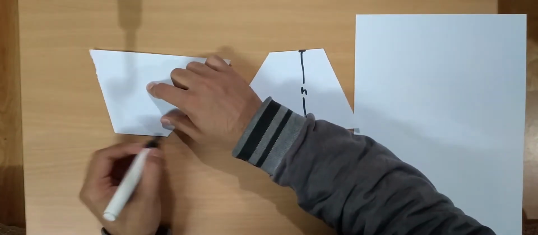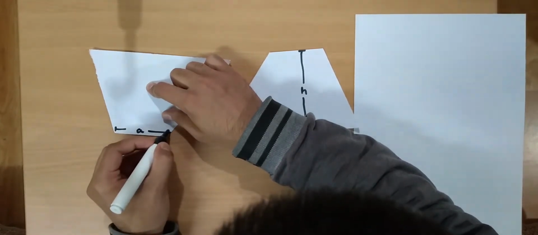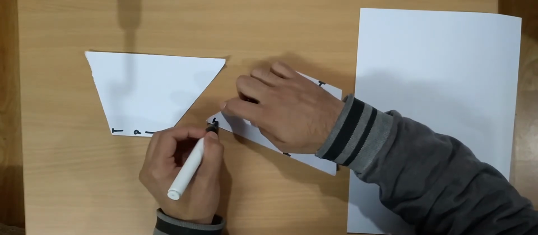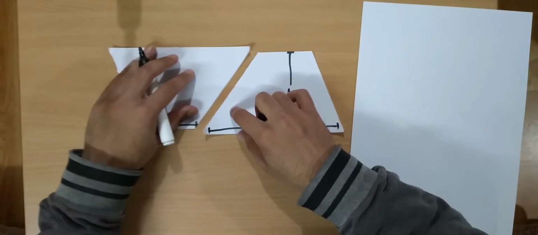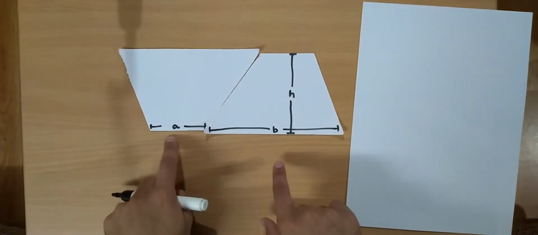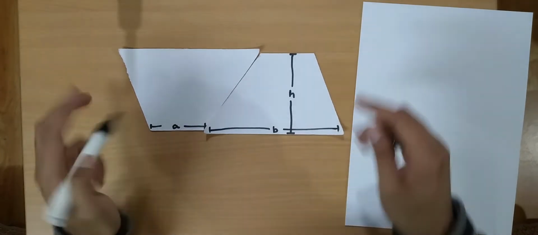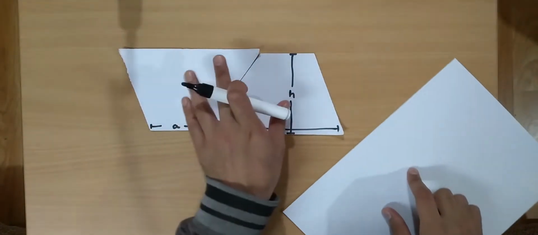If we say that this length is a units, and this length is b units, what is the base of the parallelogram? A plus b. So a plus b gives me the base of the parallelogram. Let me write that here.